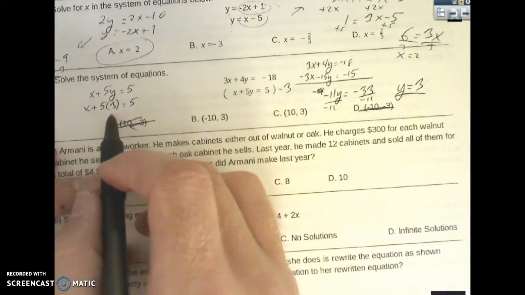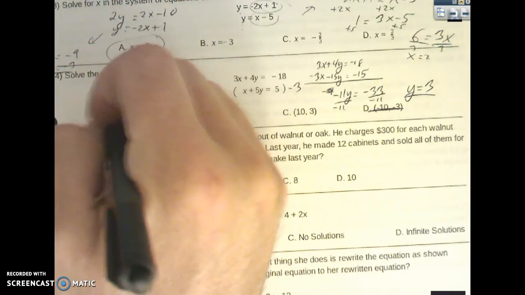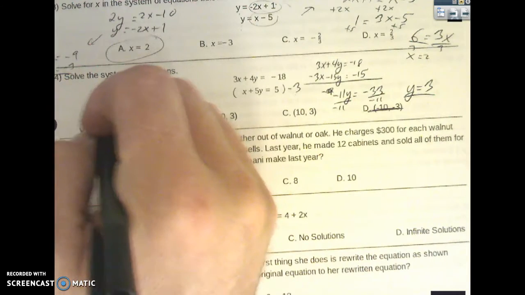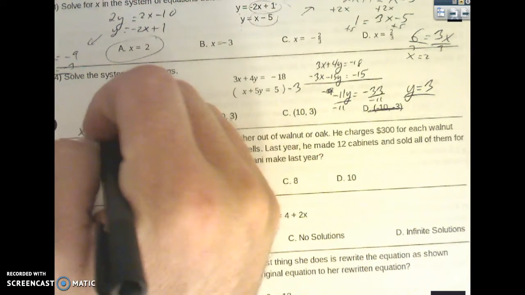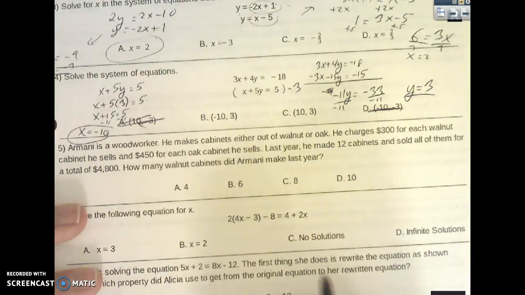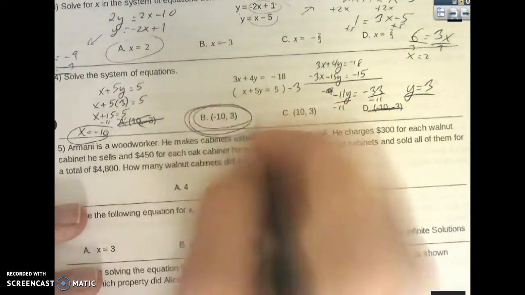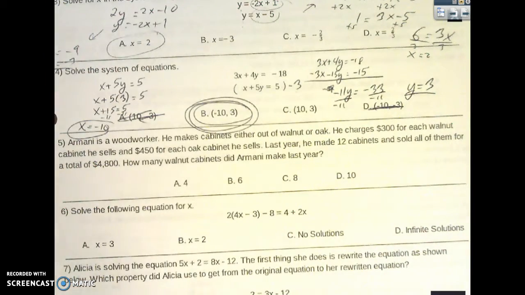This gives me 15. Subtract 15 over x equals negative 10. So we're looking at negative 10 comma 3. They're all good. Okay? Cool.